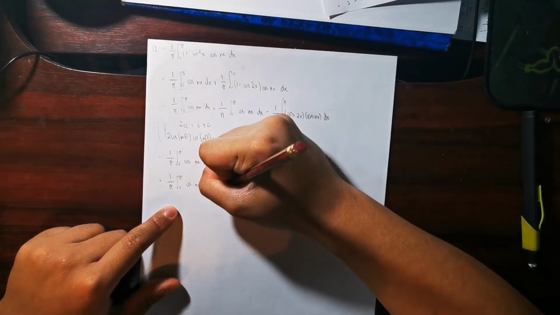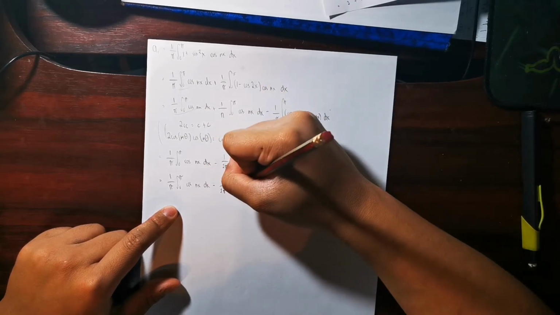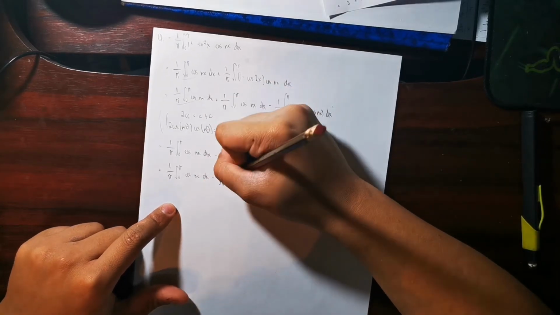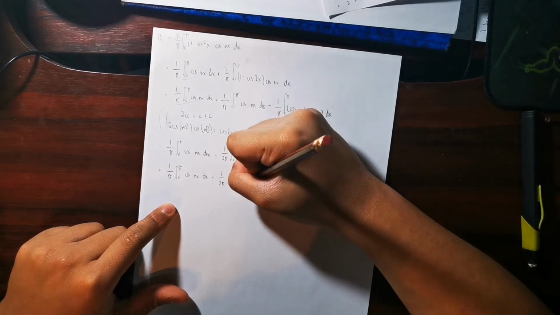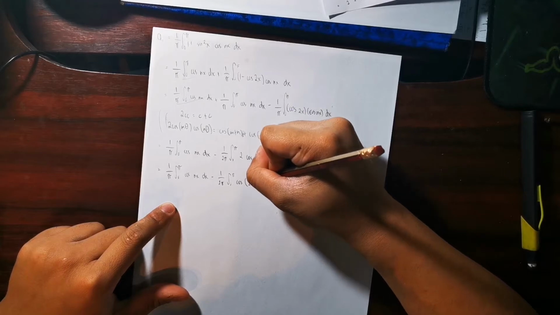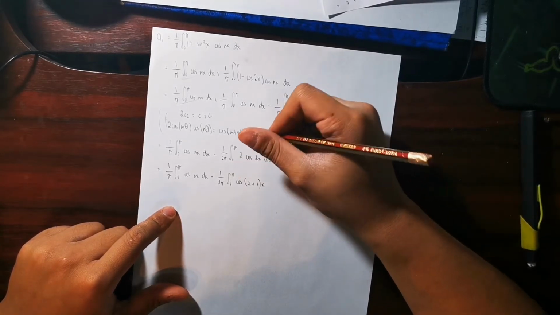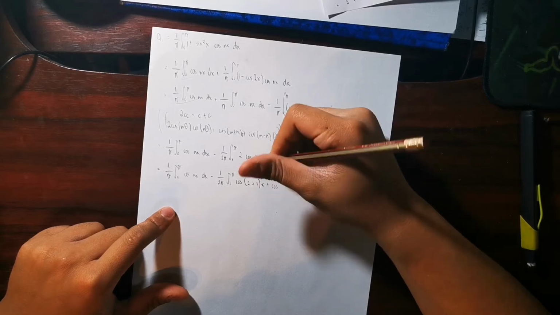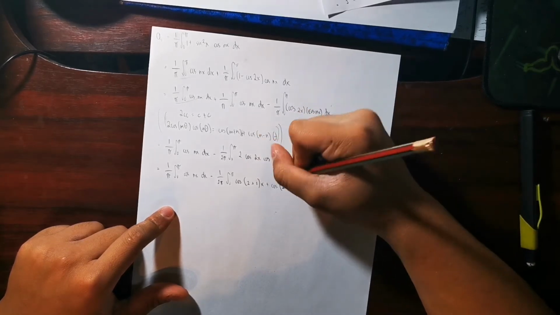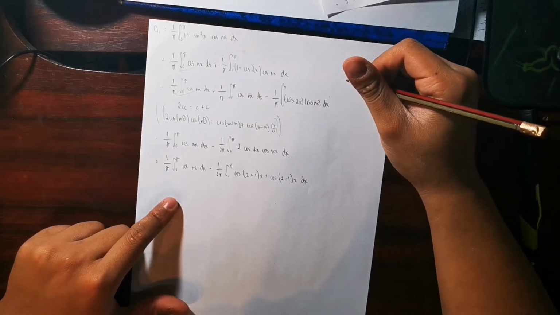So this time we have 2 over pi, 0 to pi, cos of (2 plus the value of n, 1)x plus cos of (2 minus 1)x dx.